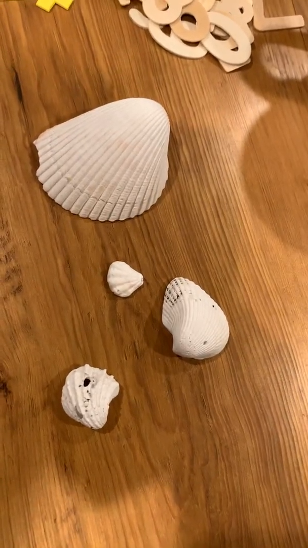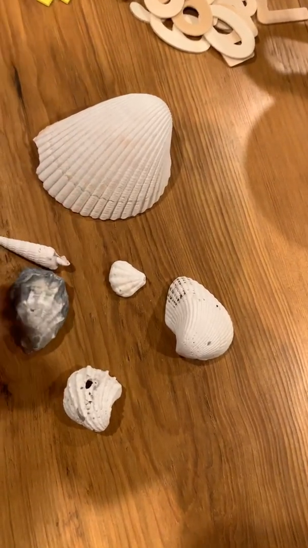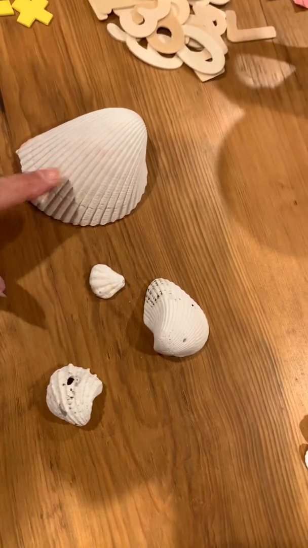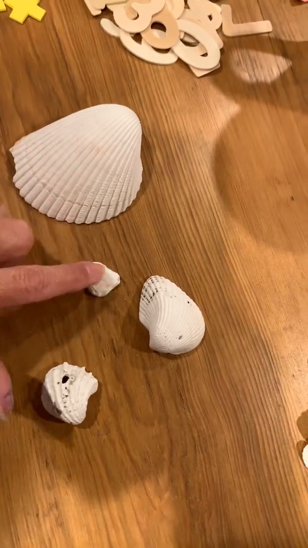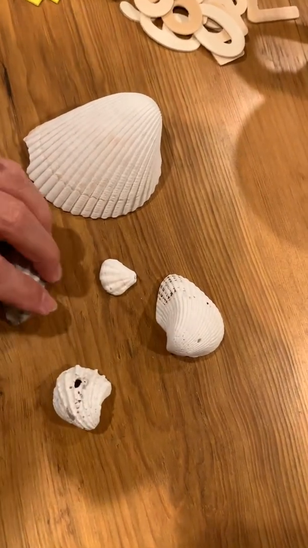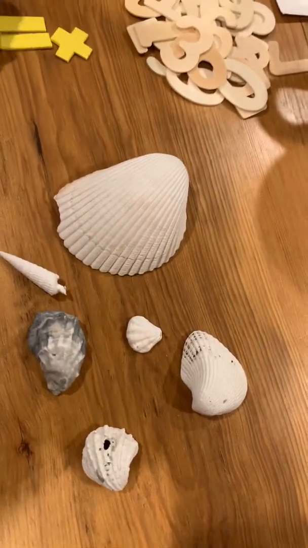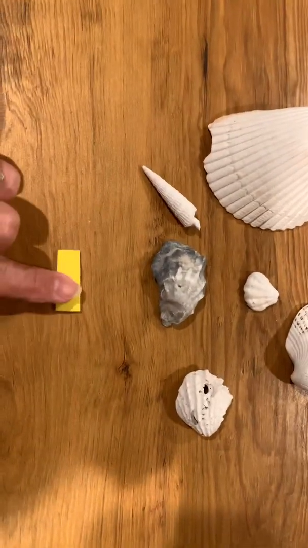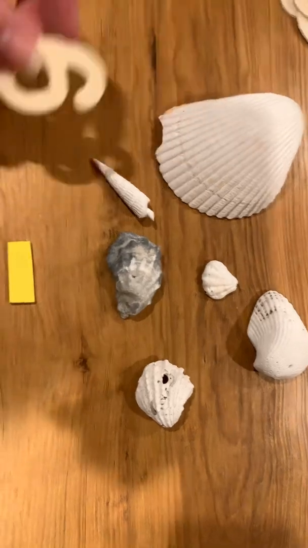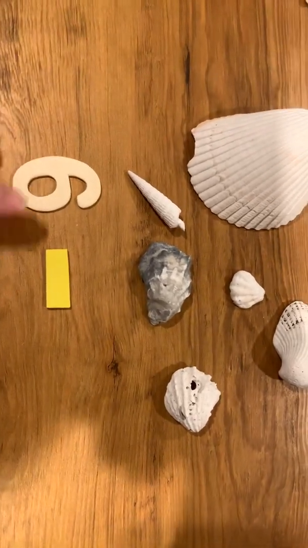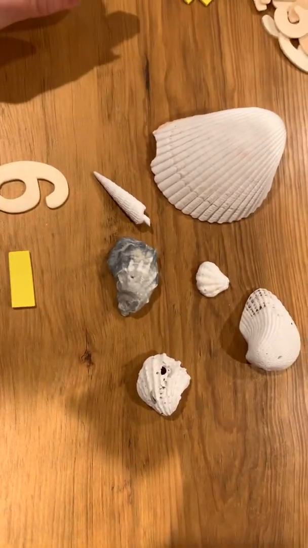5. Good job. What if I take 2 away? How many am I left with? I had 6, and I take 2. 6 minus 2 is 1, 2, 3, 4. When we subtract, we show it with a minus sign.